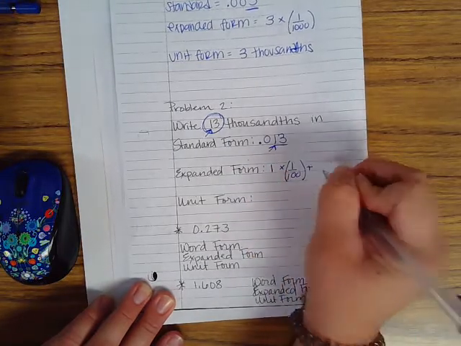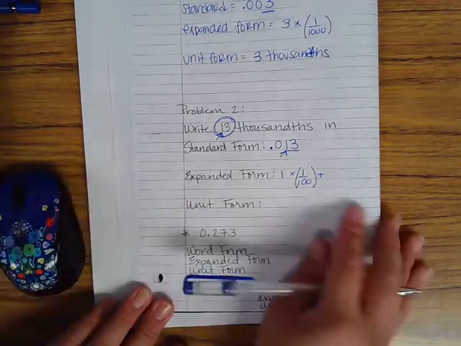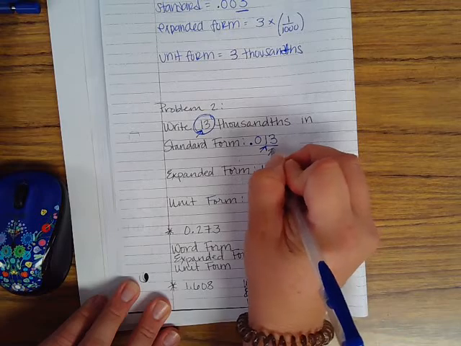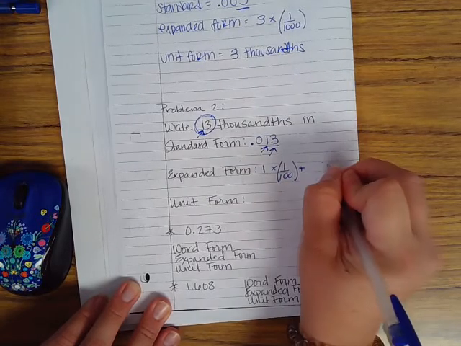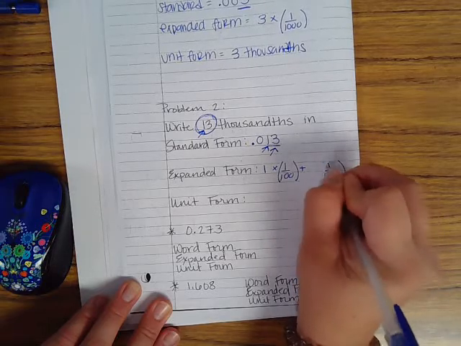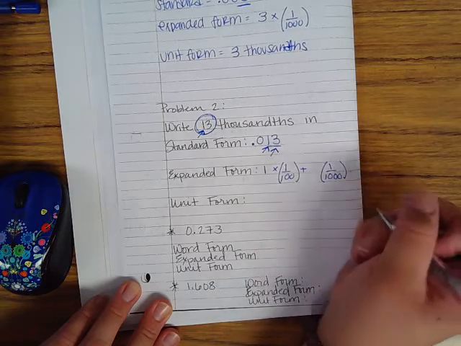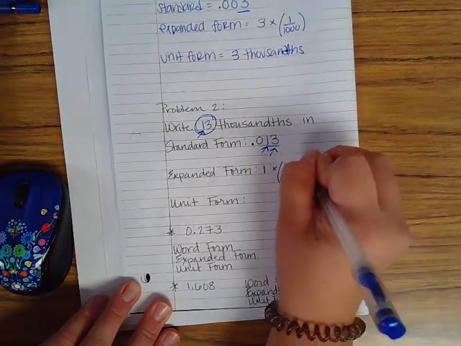We're going to add it to the thousandth spot. So how many thousandths do we want to add or multiply in? 3.